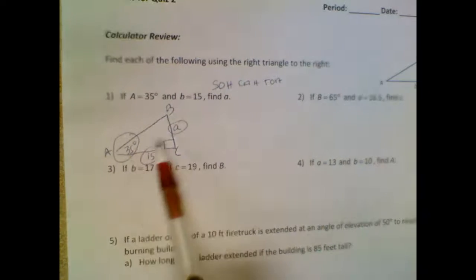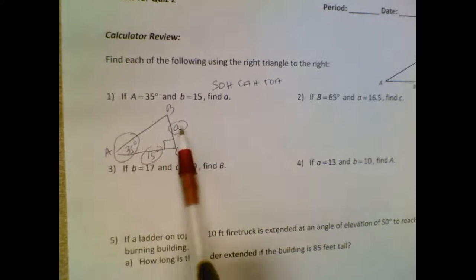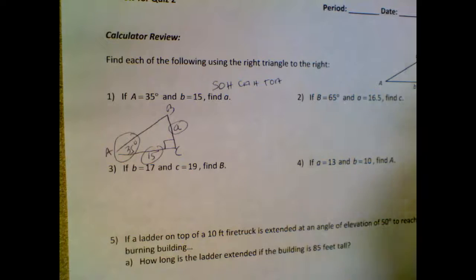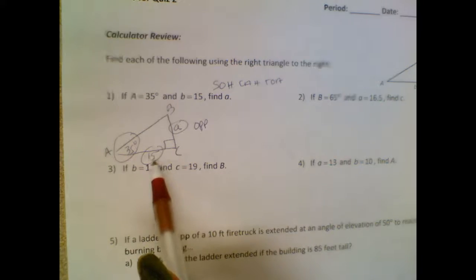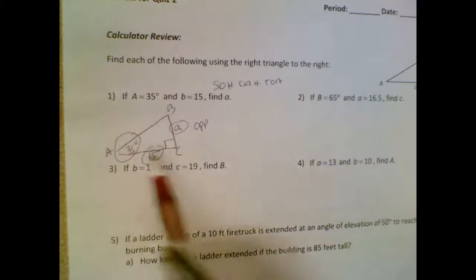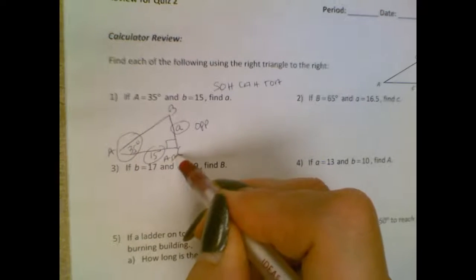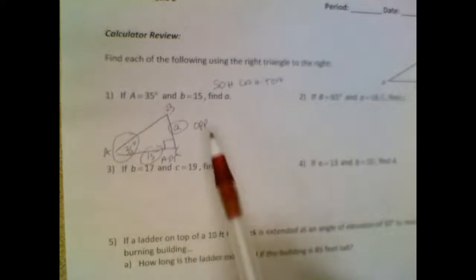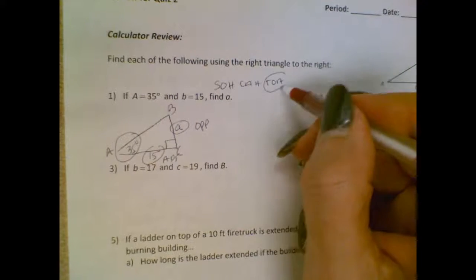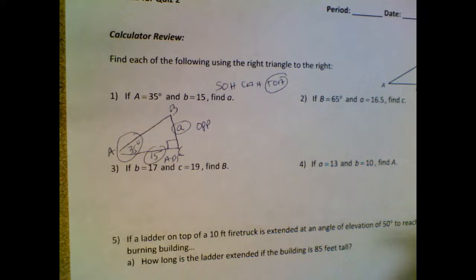So what is A compared to 35? Is it the opposite, adjacent, or hypotenuse? It's the opposite. So write OPP there. What is the 15? Is that the adjacent or the hypotenuse? The adjacent. So which one, SOHCAHTOA, has an opposite and adjacent? It should be TOA. You guys see that?